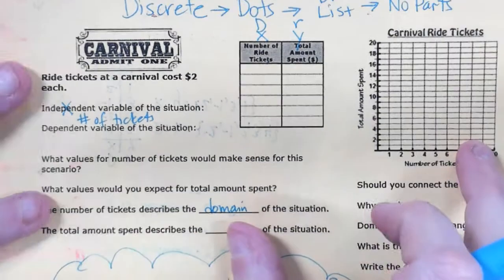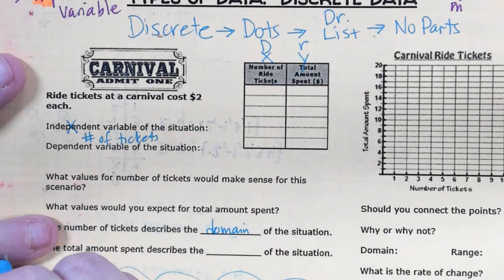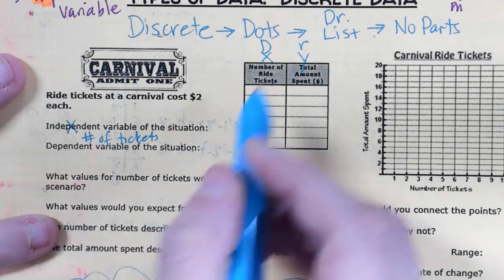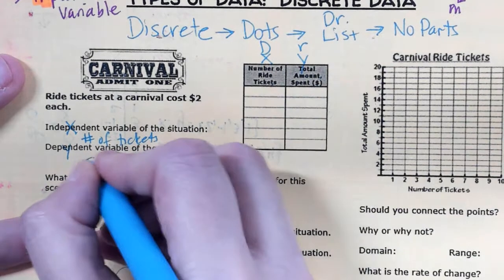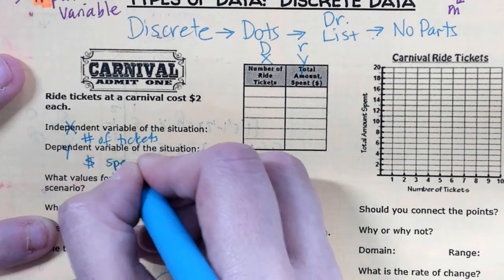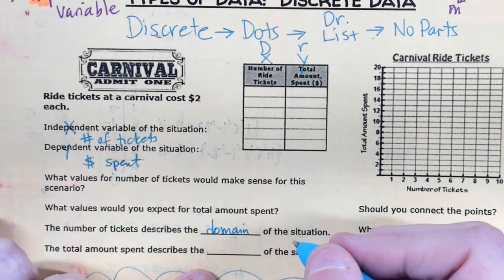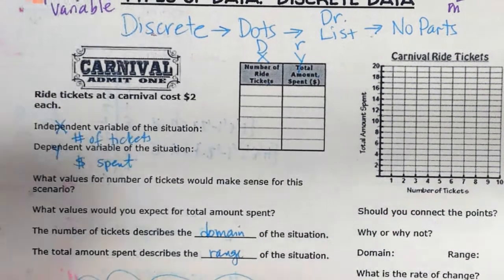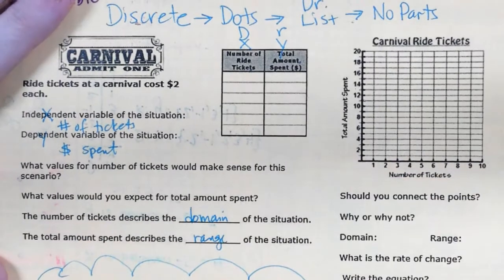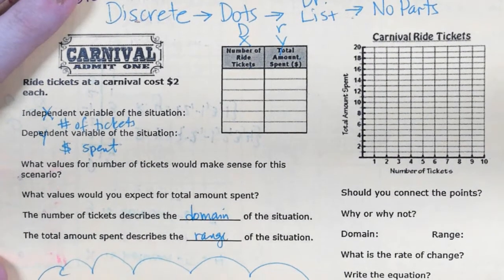All right? So what about my dependent variable? It's the y, which is like dollars spent. And what does that represent, the domain or range? Range. Okay? So now we've got to figure out what number of tickets makes sense.